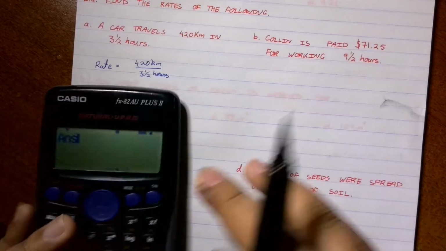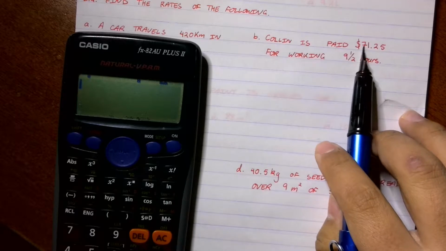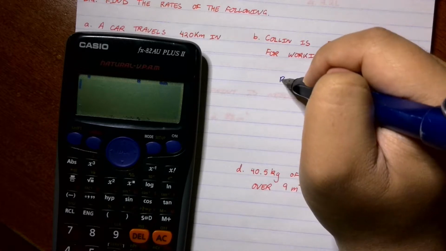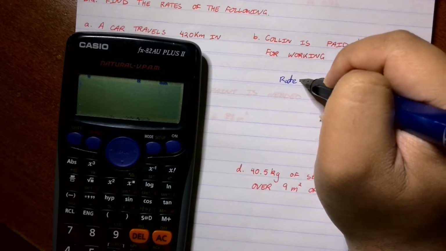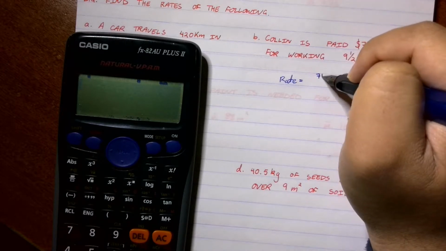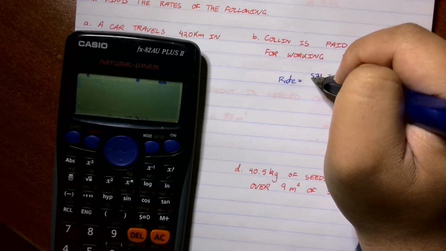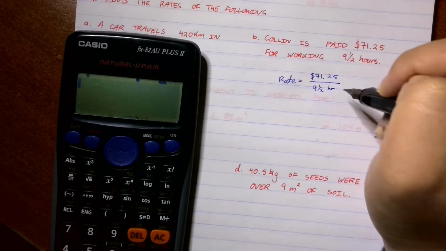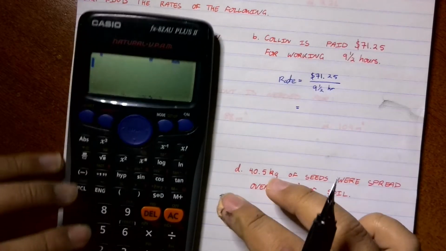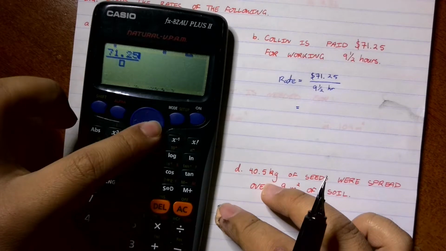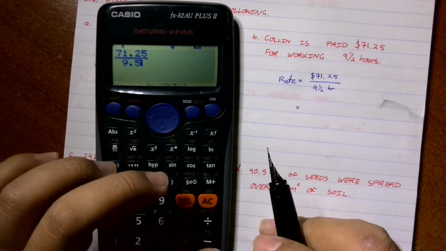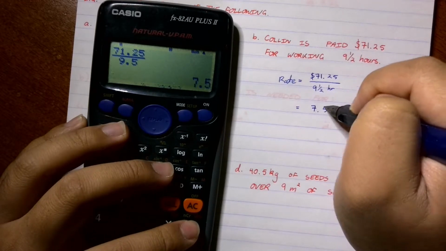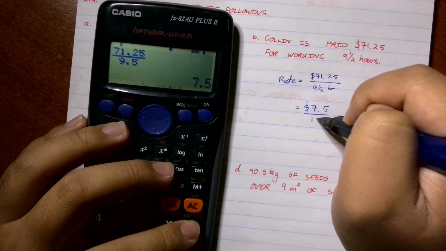Take a look now. So Colin is paid $71.25 for working 9.5 hours. So we can calculate this rate is equal to the first amount, $71.25, divided by 9.5 hours. You can type this in as 71.25 divided by 9.5. This will give us $7.5 per 1 hour.